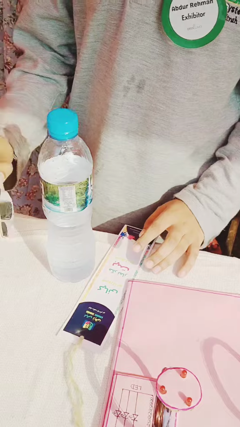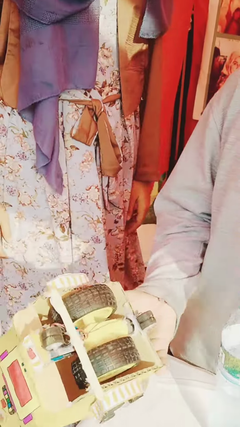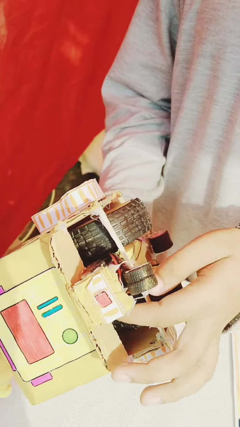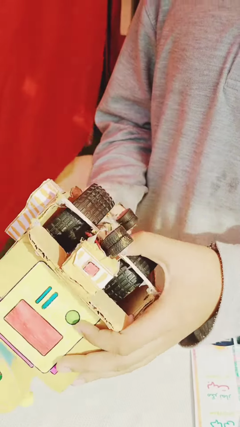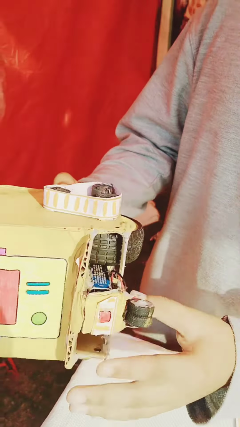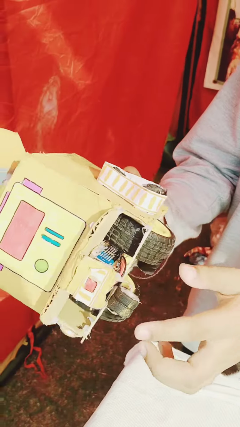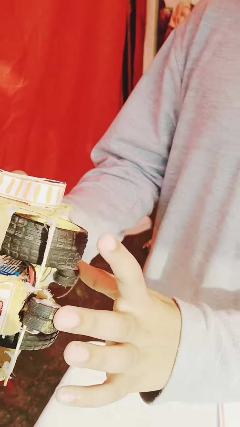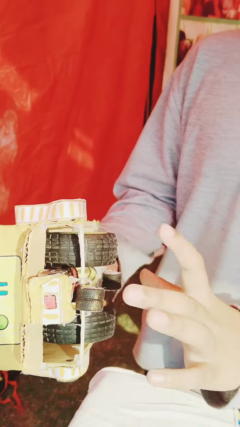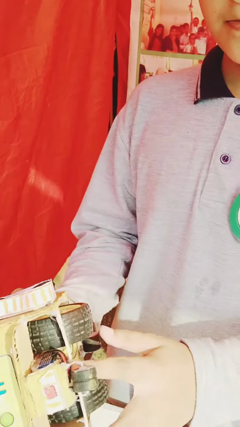This is a smart robot. It has two large tires, two small tires, a battery, and a turn on and turn off switch. When we turn it on, the two tires will rotate, and these two small tires will help it to move. You can see.